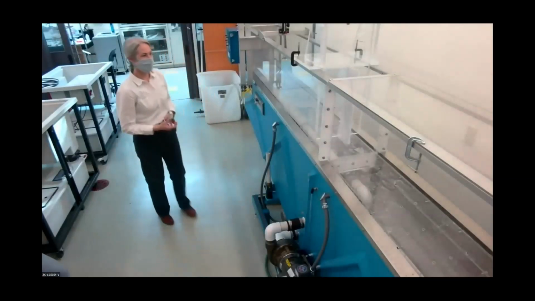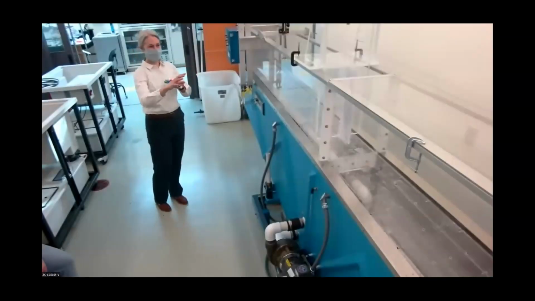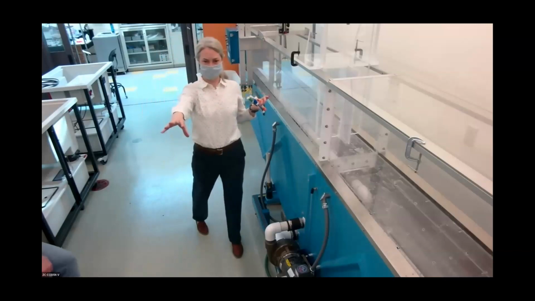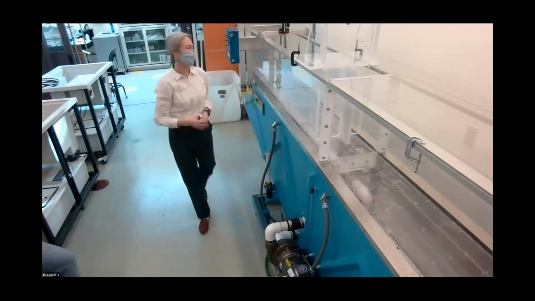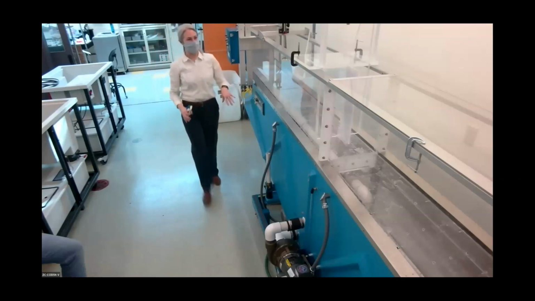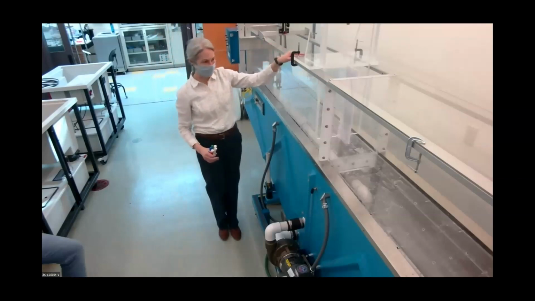Excellent. Okay. So I may turn it on, turn it off, and go back and forth between explanations, especially with you all being on Zoom and the sounds will work. All right, so I'm going to turn this on, and I want you to just observe what's happening. This is a model sluice gate.